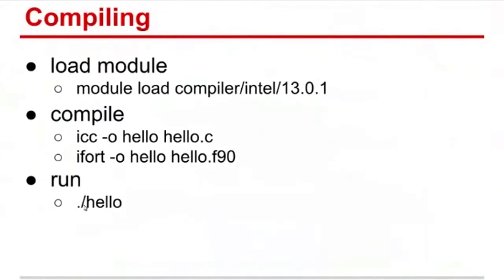So when the system goes to look for a program, it won't find it if it's just in the directory where you are. And the ./ annotation points to the current directory where you are. So in this case, the program is run just by ./hello. That's the name of the program that I've given it in the compilation command.